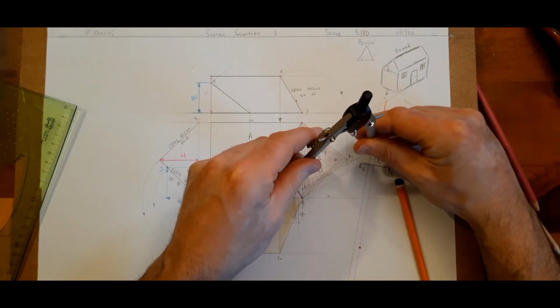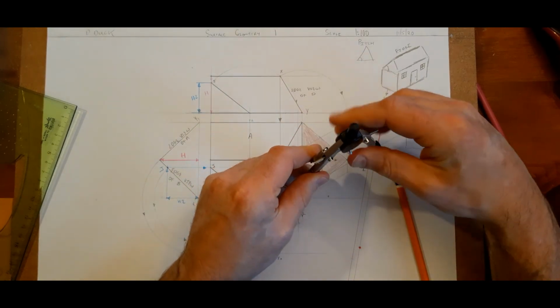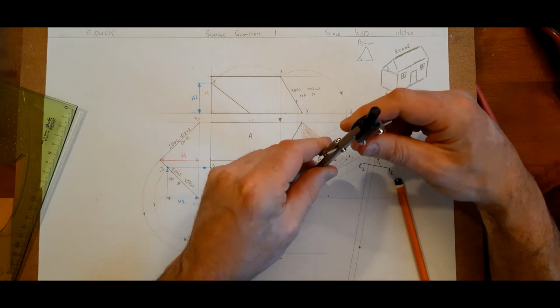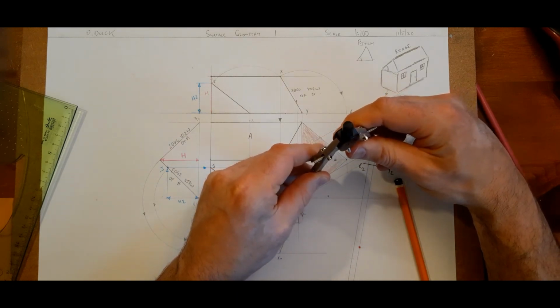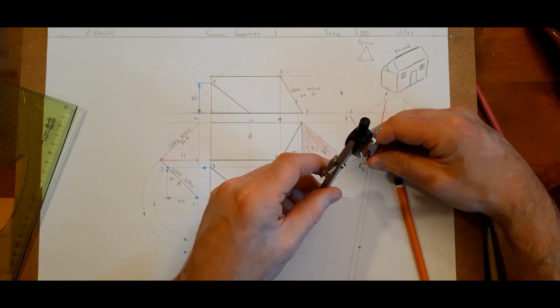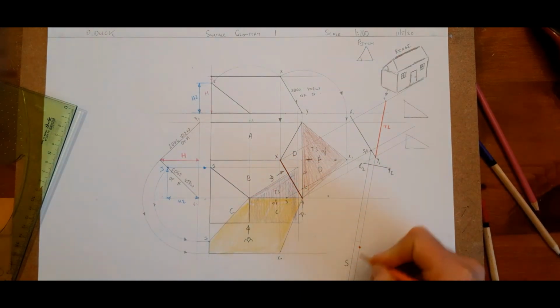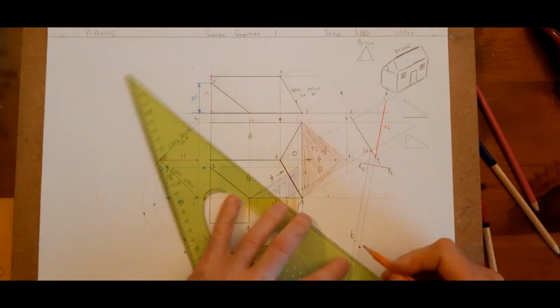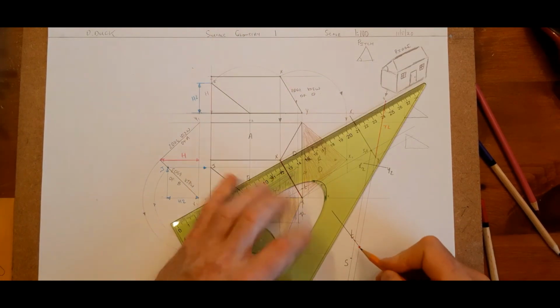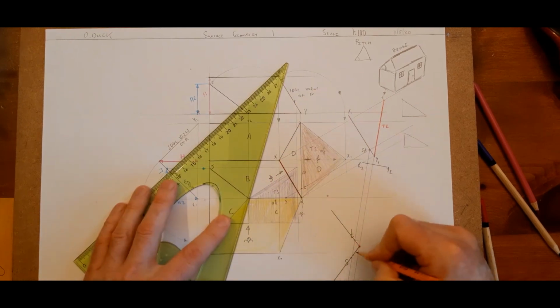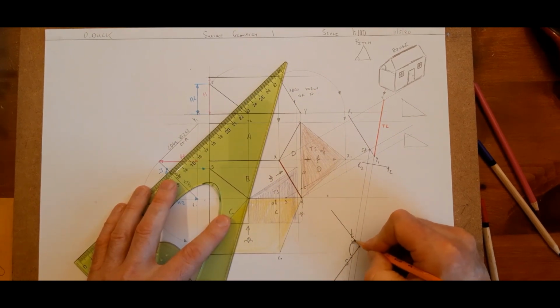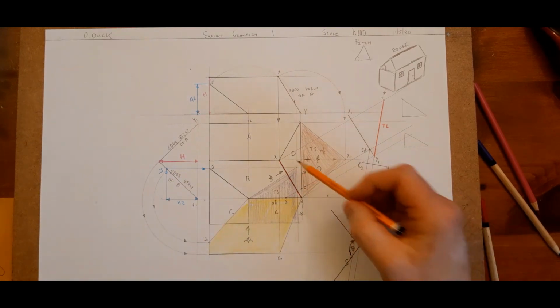That is S. That is T. That will get you the dihedral angle between the surfaces B and D.